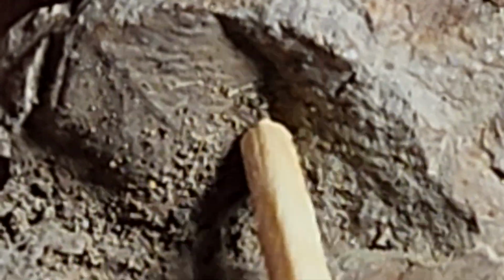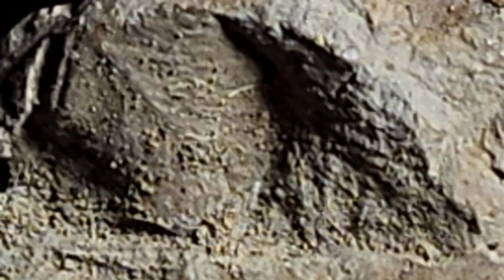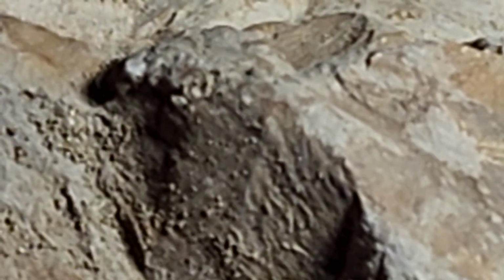Let me just take this away. So the goal here is to try and preserve as much of this fossil as possible. I'm just checking this spot out here, over here. It's a slightly raised area, and what I want to do is get rid of it if it's not useful, but I want to preserve it if it is useful.